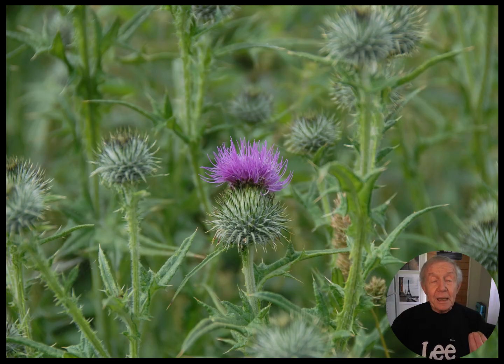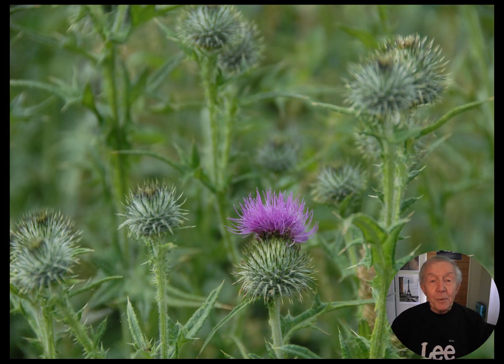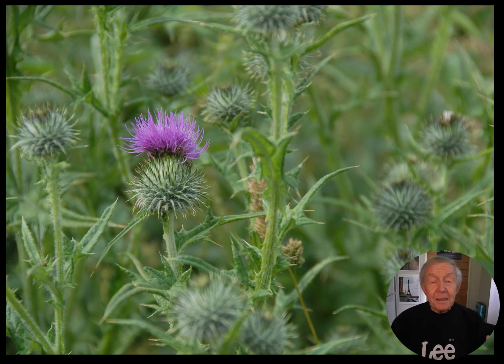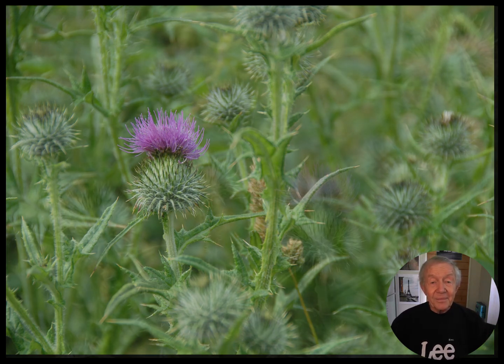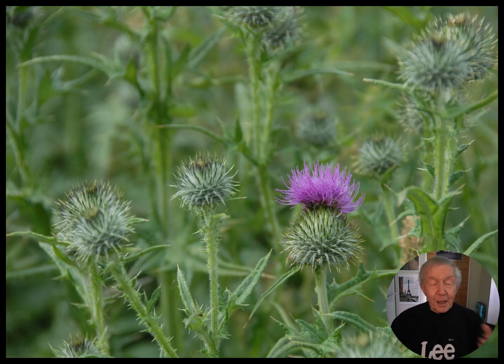This is where you're using color. Wherever you put this thistle, the eye will see it, because the color is so strong. Think about it. We'll talk more about color in a few minutes.